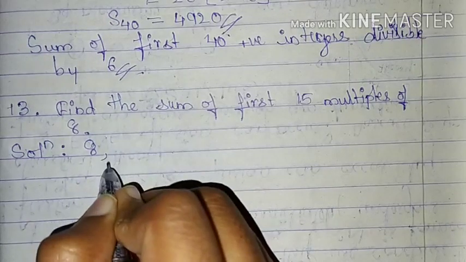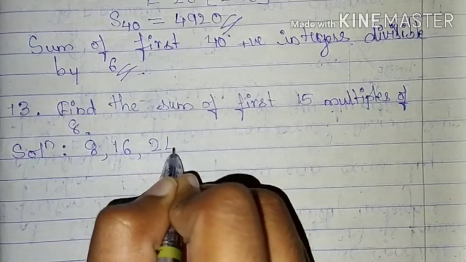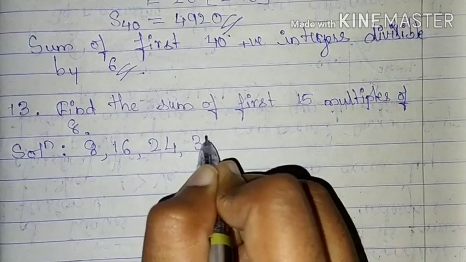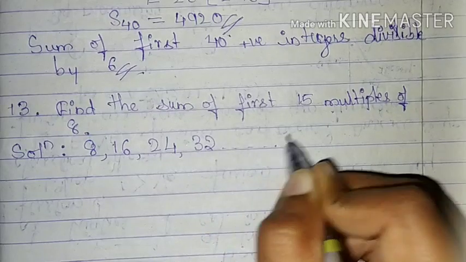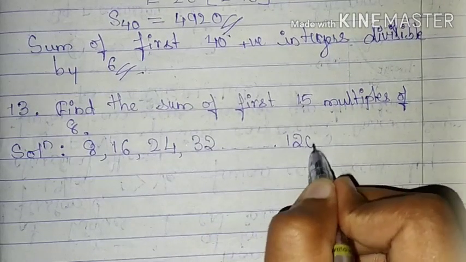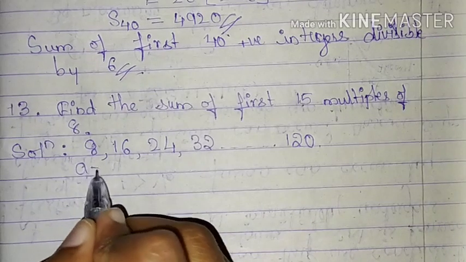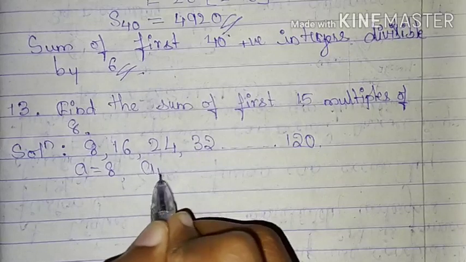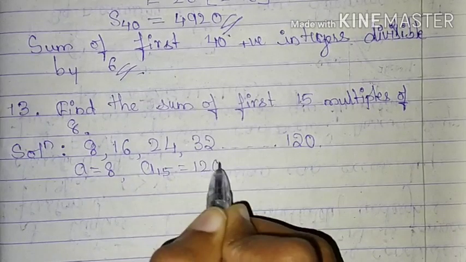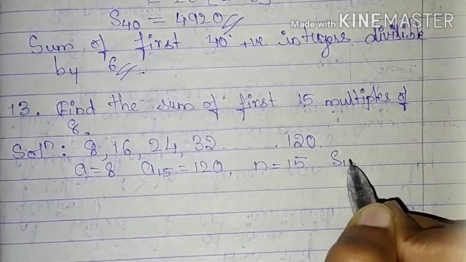Your list of numbers will be 8, this is the first multiple. 8 ones are 8, 8 twos are 16, 8 threes are 24, 8 fours are 32 and so on up to 15 multiples, right? So 15 eights are 120. So this is your list of numbers with a is equal to 8, a15 is equal to 120, n is equal to 15. So what is S15?